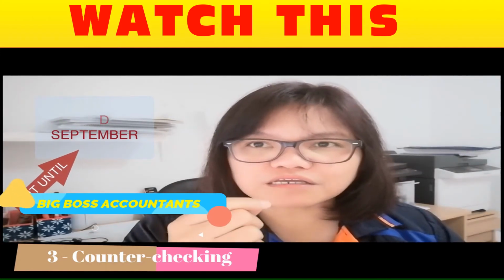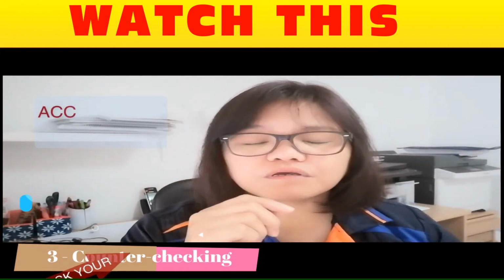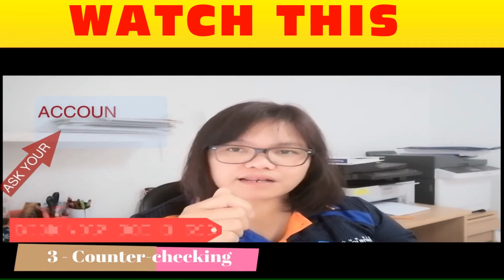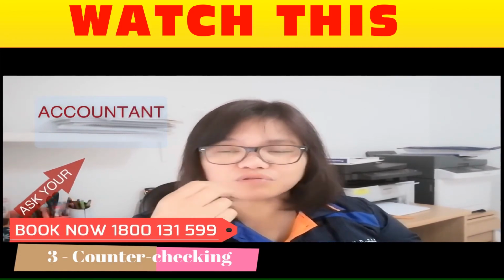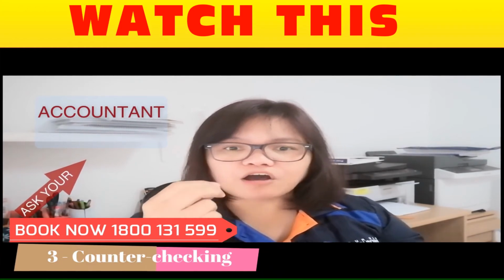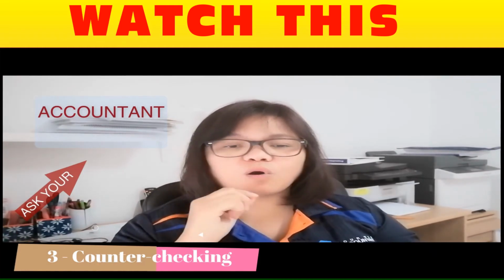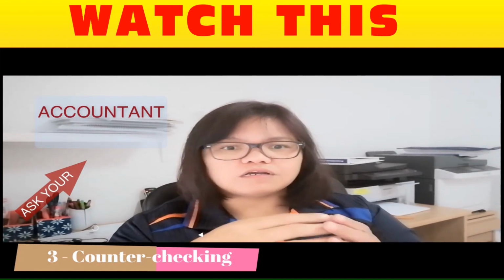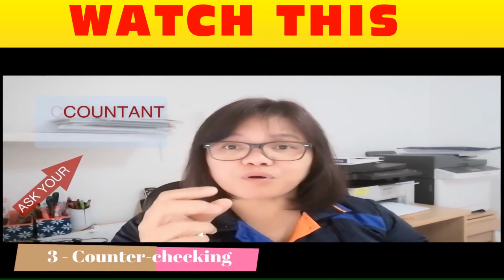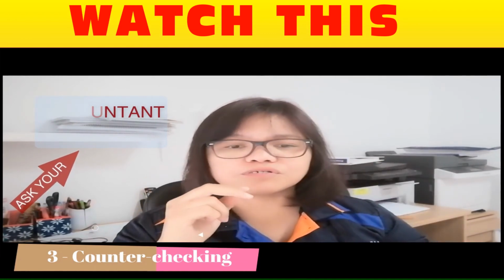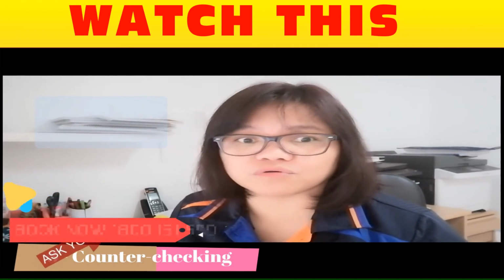Another way of counter-checking your tax return is to ask your accountant to counter-check it for you. Most of the time, I often say to my clients that if you know what you're doing, you know the tax rules, and you know how to use the MyTax app of the tax office, I recommend that you do it to save you some money. However, if you are unsure and it will take you a long time to understand the complexities of the tax laws, which is prone to mistakes or errors, then I suggest that you go to your accountant and let the accountant counter-check it for you.